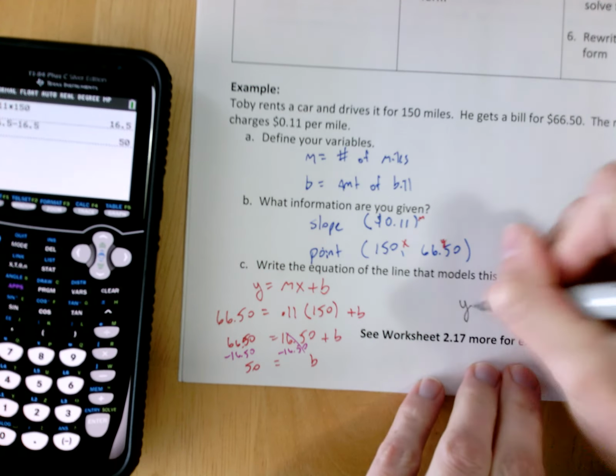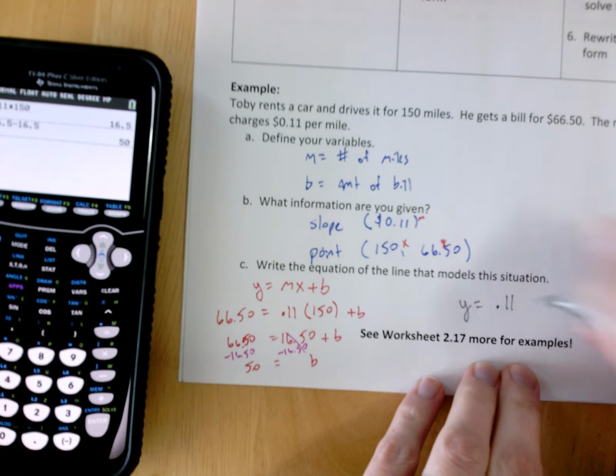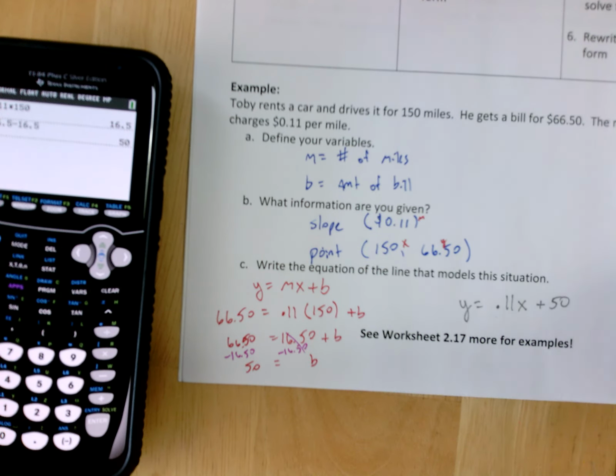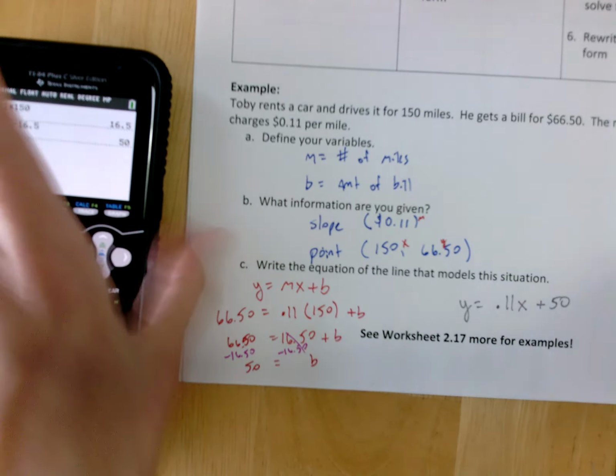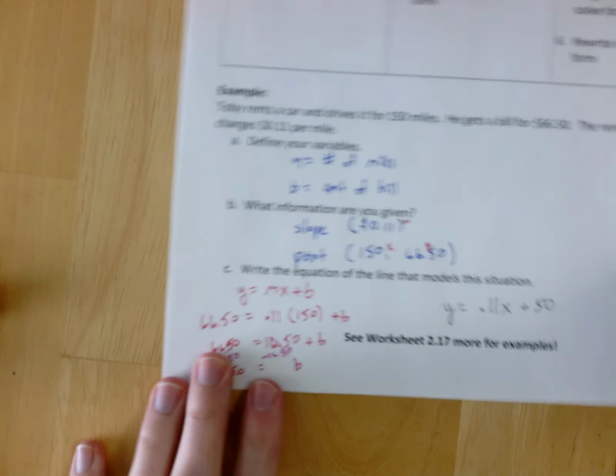So my equation is going to be y equals my slope, that's the 11 cents, times x plus my starting amount. Okay? All right, and that's how you'd write that equation.